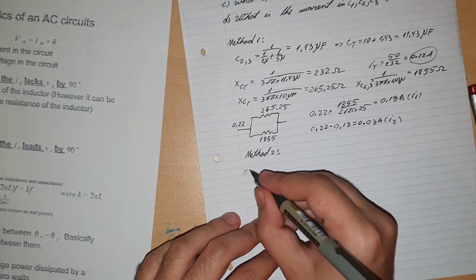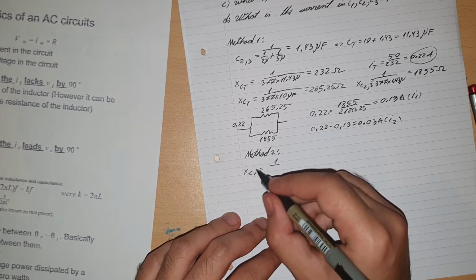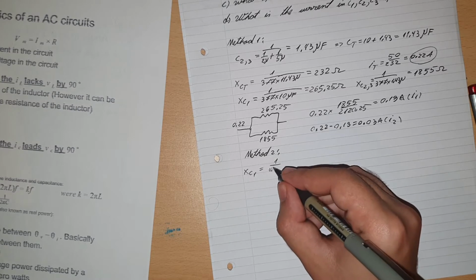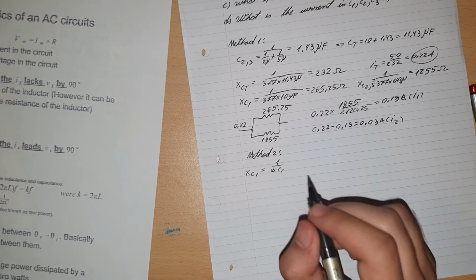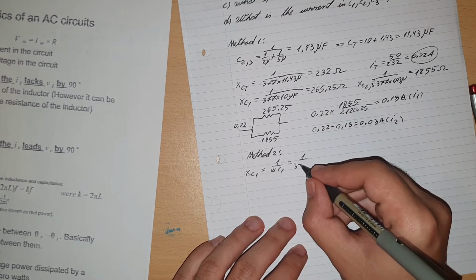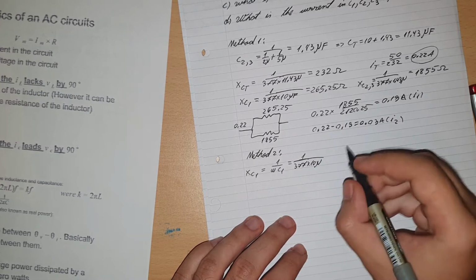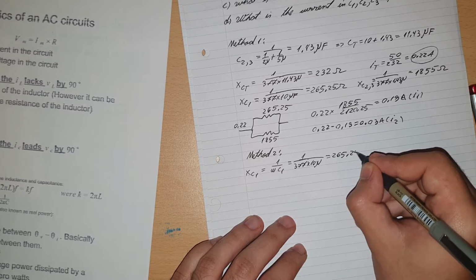That will be XC1. You will start with calculating the value of reactance, and we are going to use the angular velocity multiplied by the capacitance, and we are going to first change all of them into a resistor equivalent. 265.25, they are the same values.